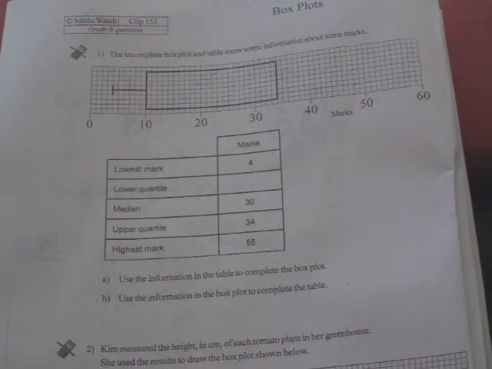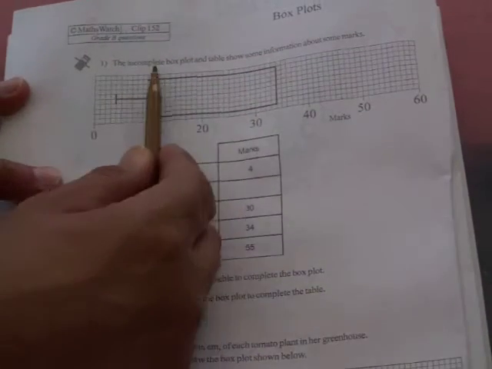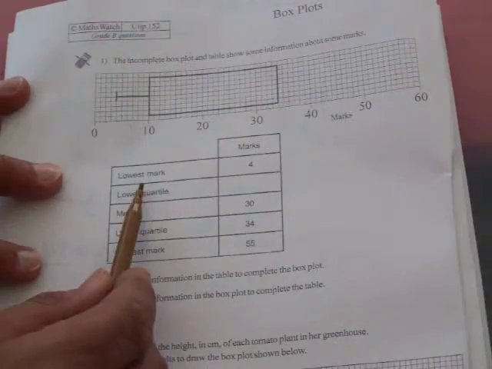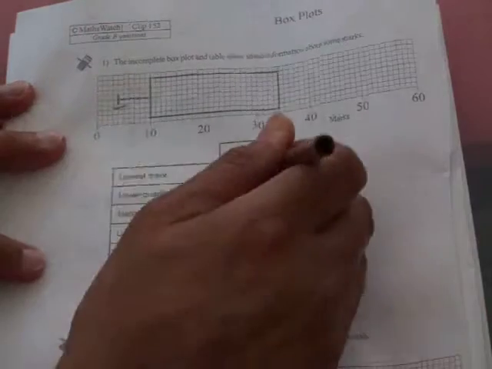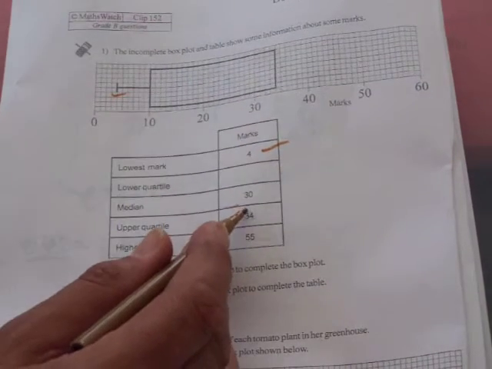Okay, let's do the first question so we can get a good view of it. We'll go across to here. That's lovely. We've gone on to the next page. It says that the incomplete box plot and table show some information about some marks. The lowest mark of 4 has been done. The median mark hasn't been done. Can you put the median mark in for me, please, Ramiez?